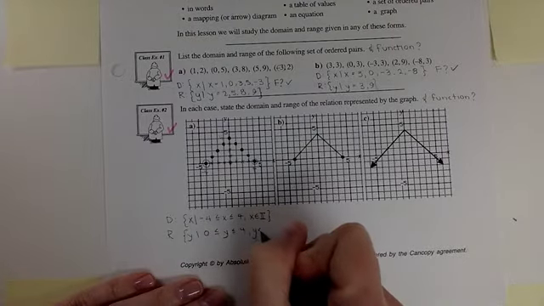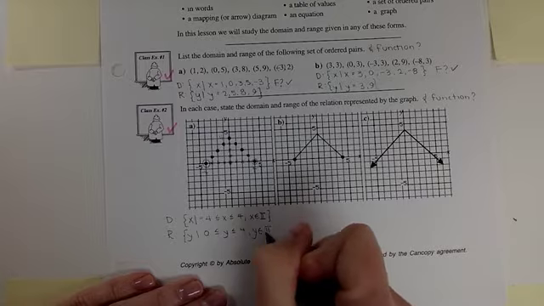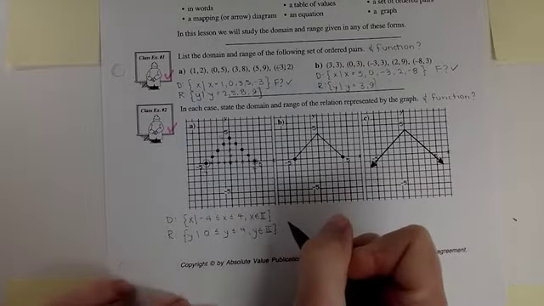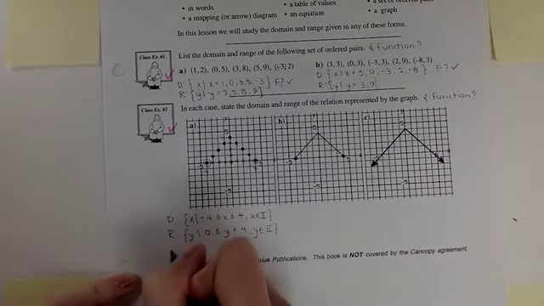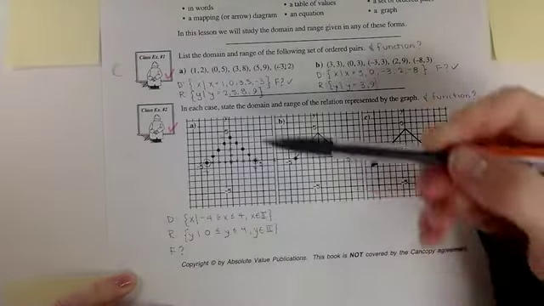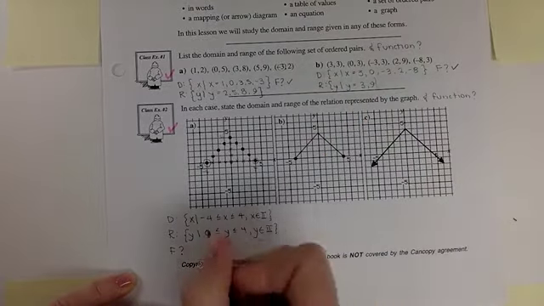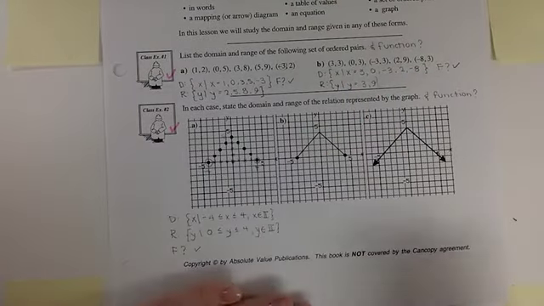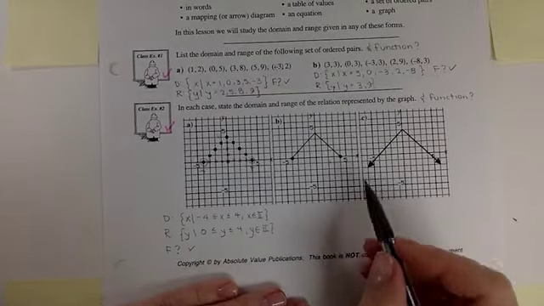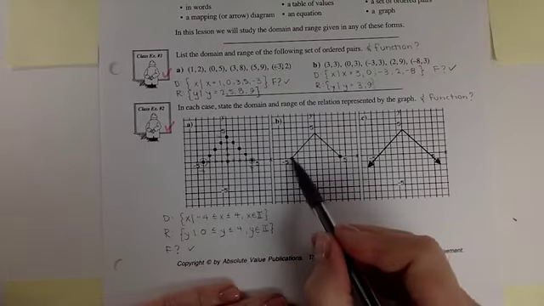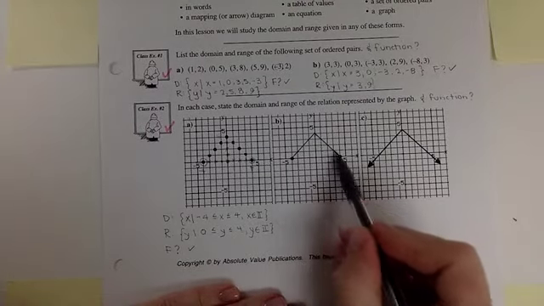Comma, y in the set of, and again we're integers because we don't have 1.5, 1.6, 1.7, function or not. And if I look, I could draw a straight line anywhere, and I would only hit 1 point. So function, yes.